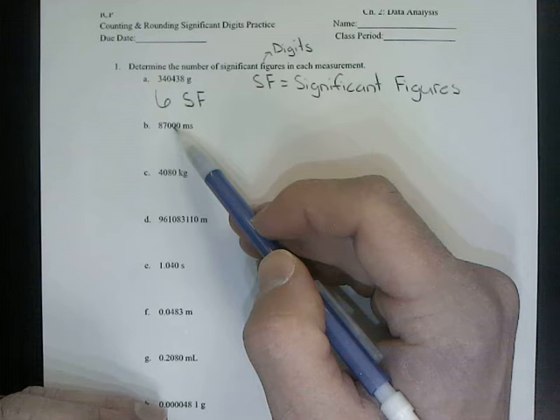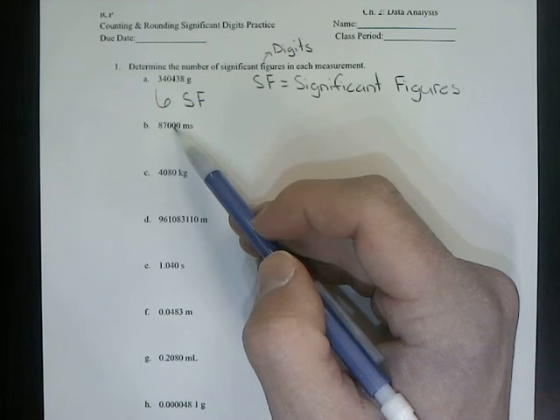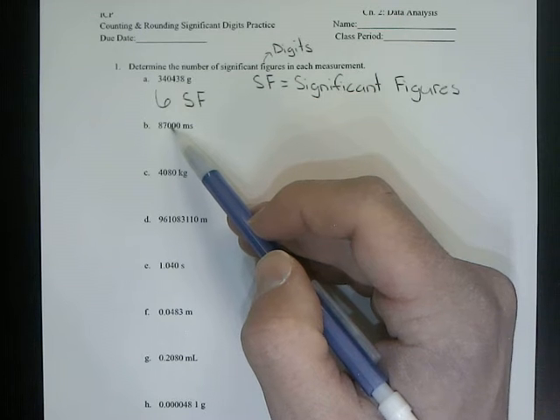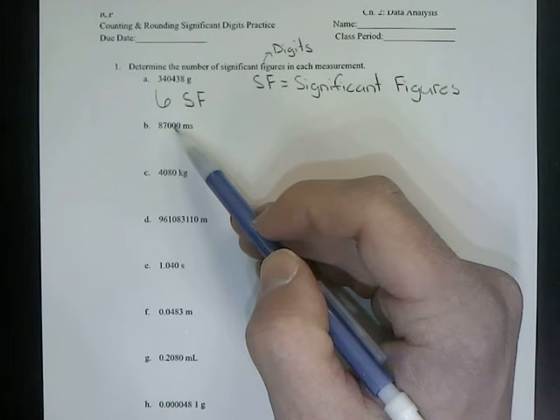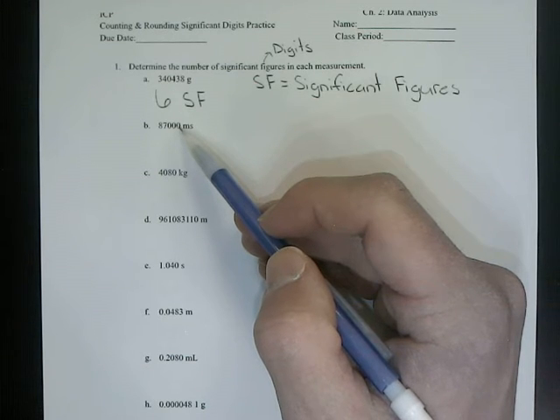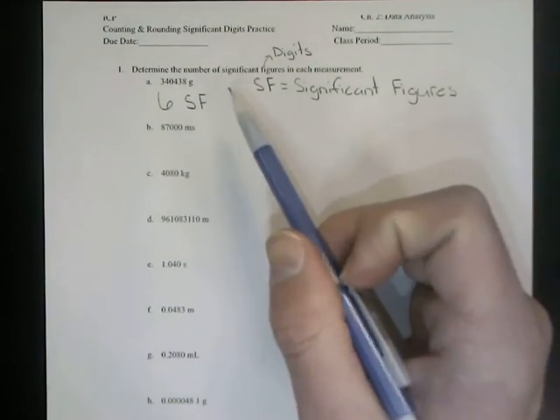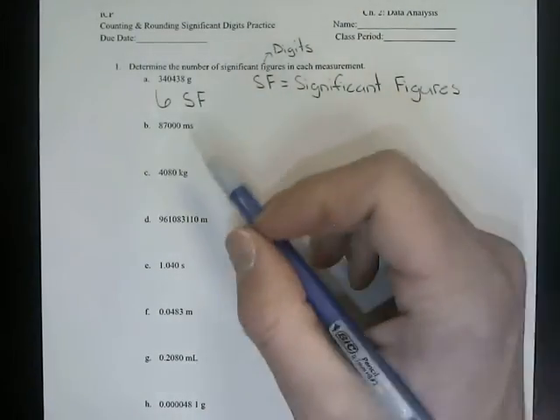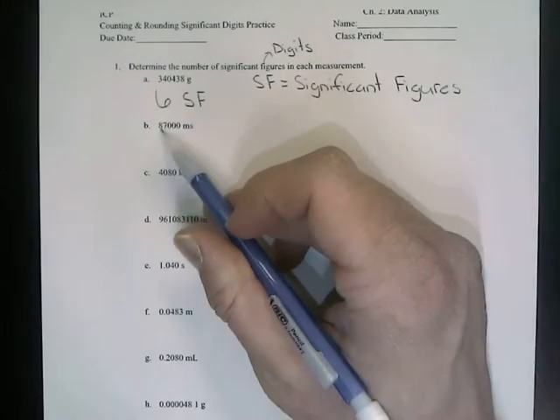We get to the next number here, and it's a 0. Is it squished in between two non-zero numbers? No. And the last 0 here, again, we ask ourselves, is it squished in between two non-zero numbers? No. Now, the only way that this could count is something I'll talk about at the end. So the only significant digits we had here were the 8 and 7.